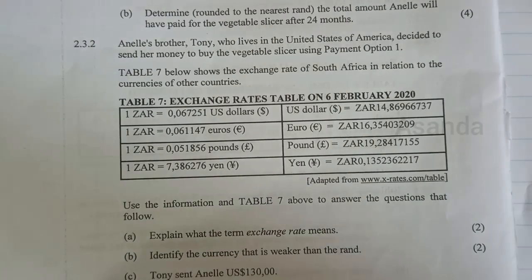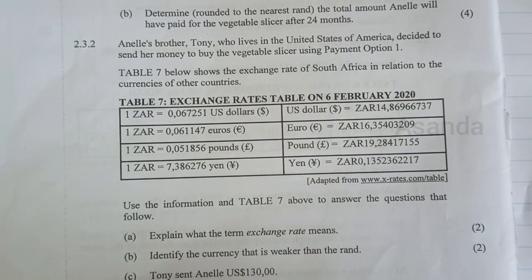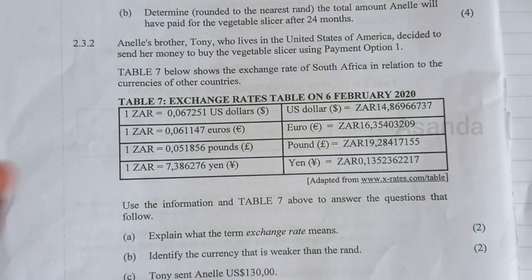It is the amount of the money, the weight, I'm going to say weight, the weight of one country's money when it is compared to the weight of another country's money. Ha! There you go. That's what I'm going to say. I'm not going to write it down, though. You Google it.